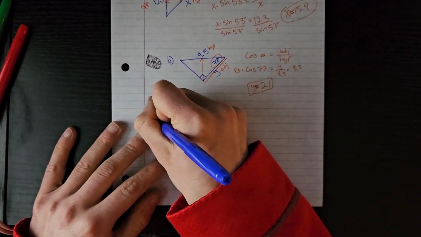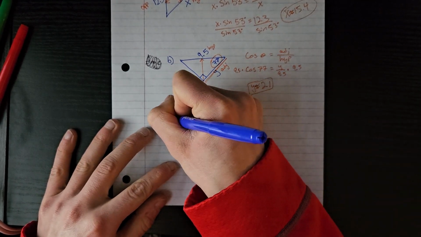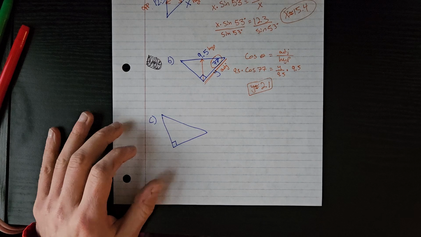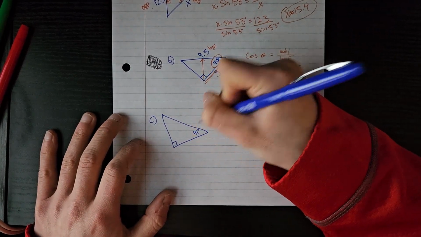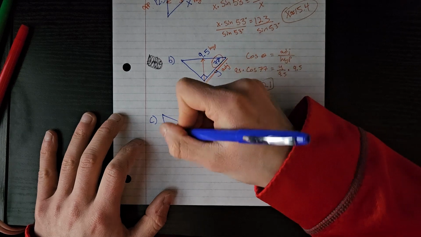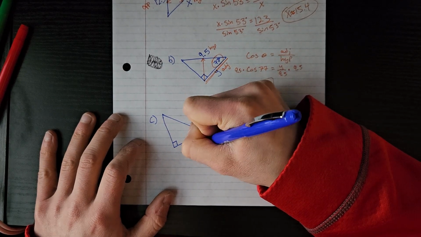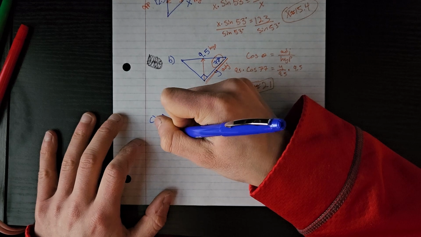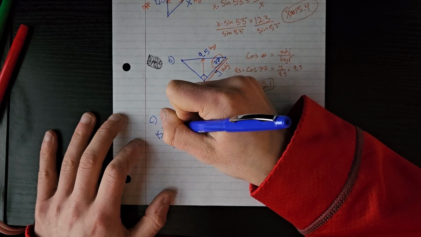One more example. We have this angle right here. We'll say this is 41. And I want to find z. And I have 15.8.